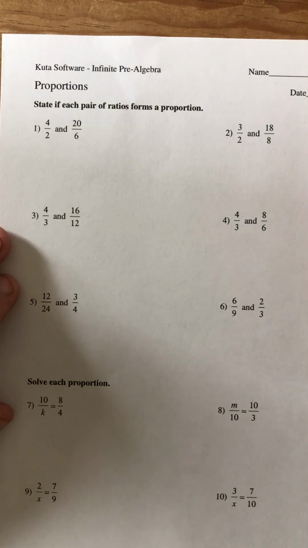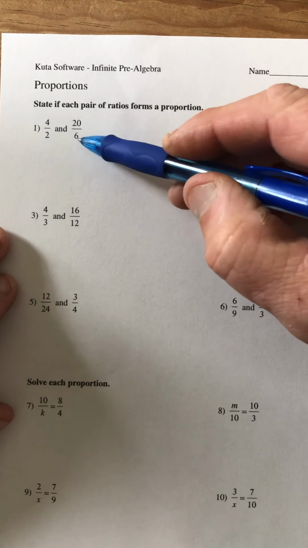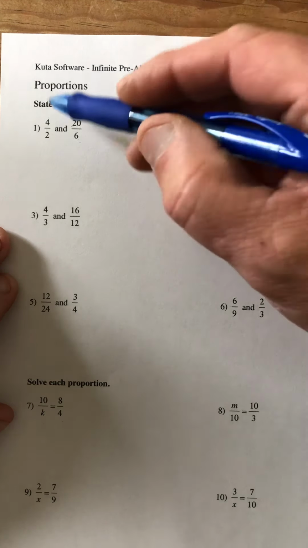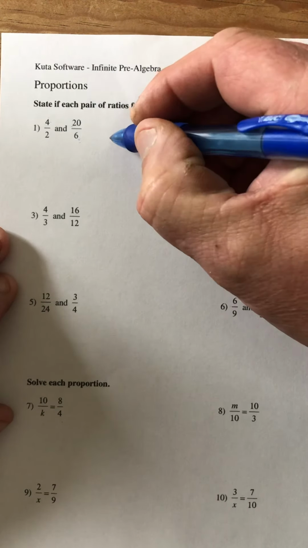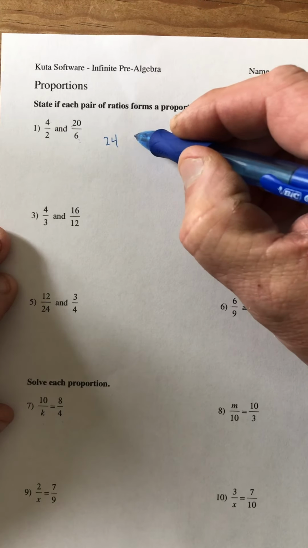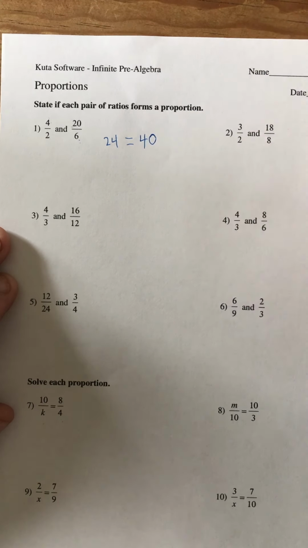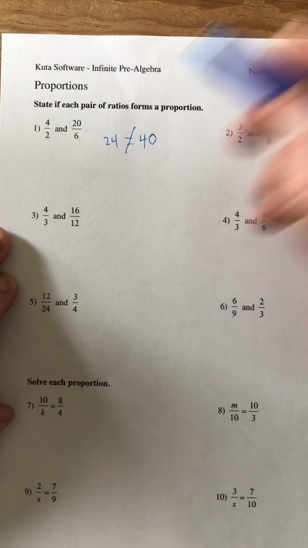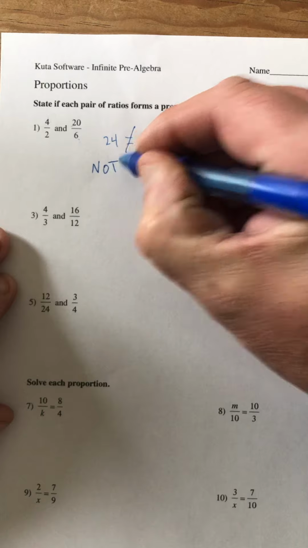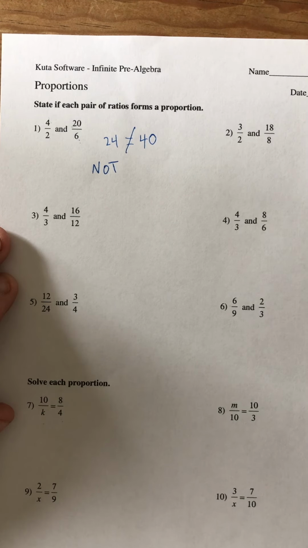And to find out if two things are proportional, we're going to cross multiply to see if two fractions are proportional, which means that they're equal, okay? So if you look at this, if I take 4 times 6, which is 24, and then 2 times 20, which is 40, we can see that 24 does not equal 40. Therefore, this is not proportional, okay?